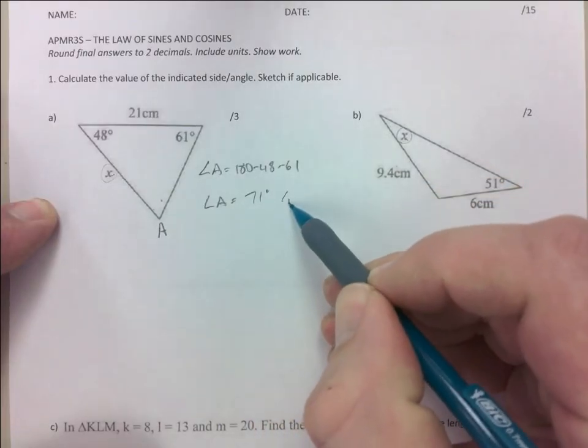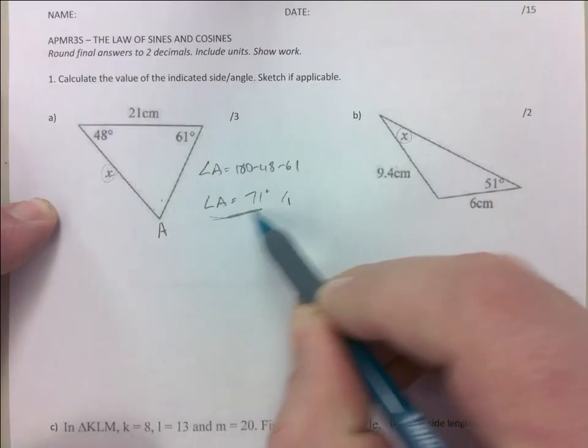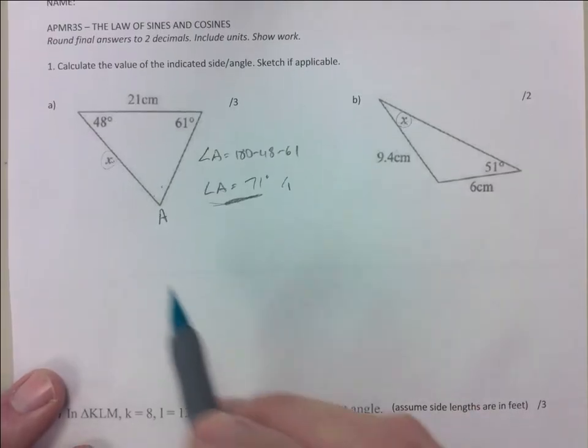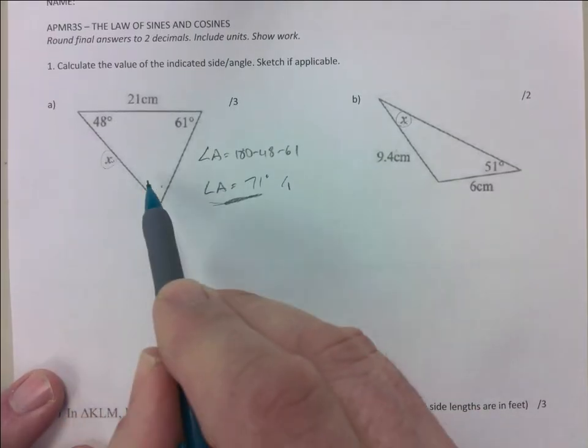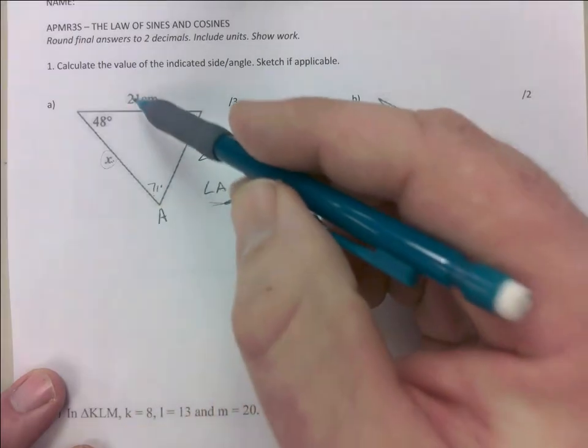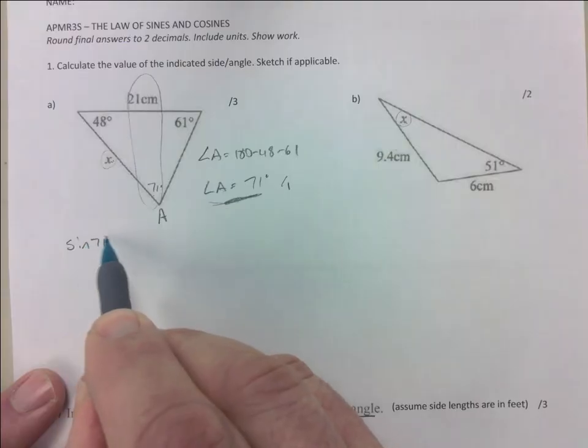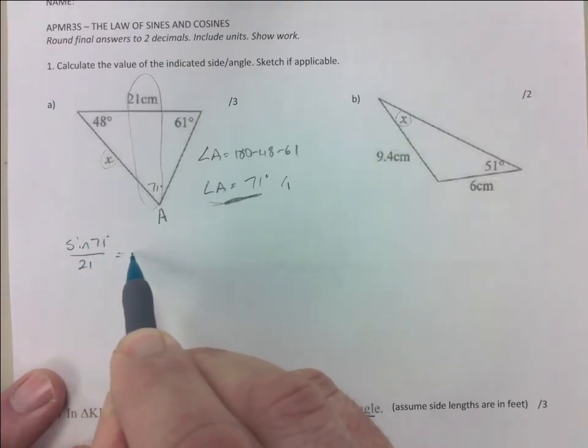I'll say if you have this, you get a mark. If you have the 71 show up somewhere, you already have a mark out of 3. Then I set it up, right? So if this is 71, I realize that I have a pair. So I go sine of 71 over 21 centimeters.